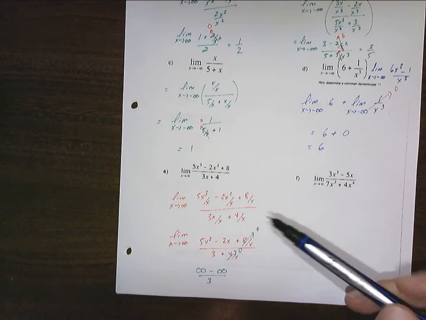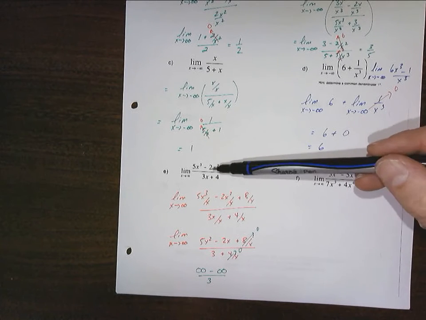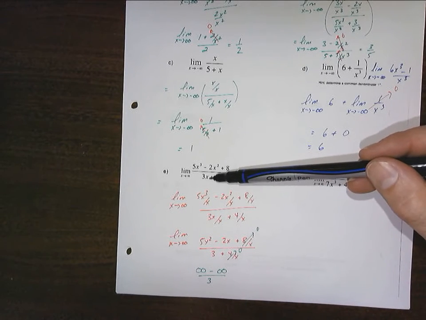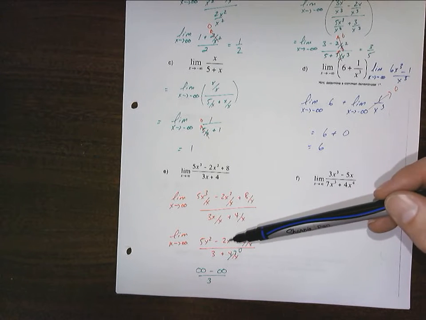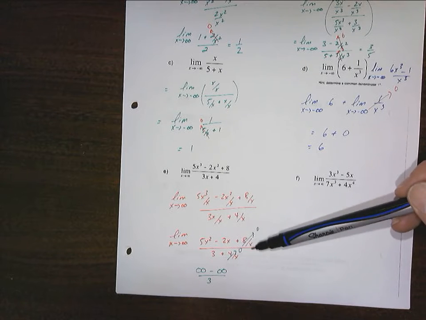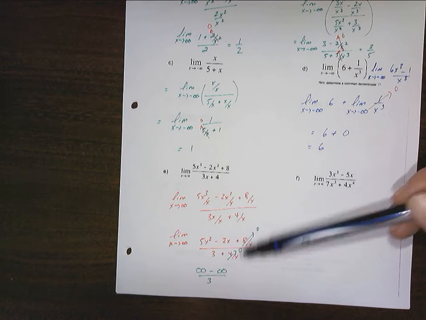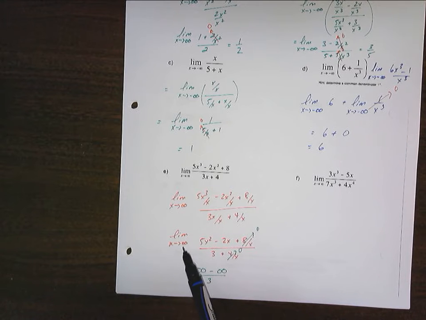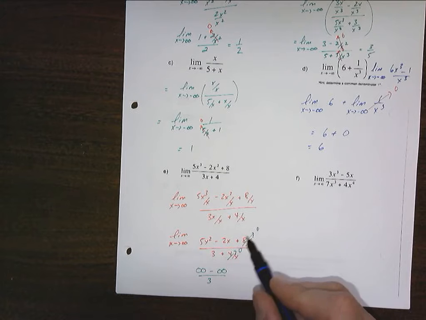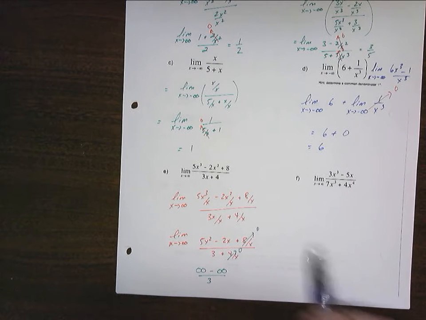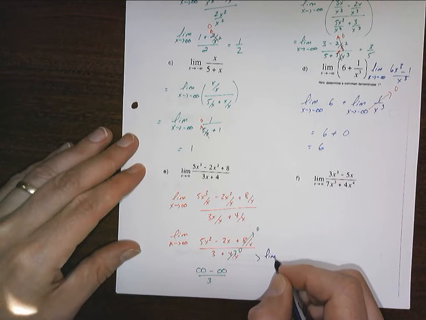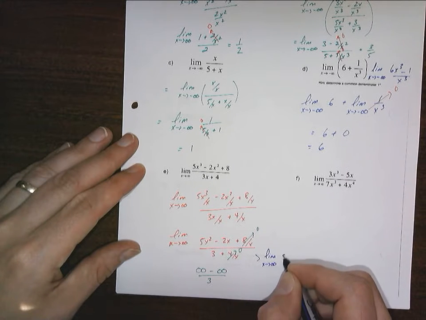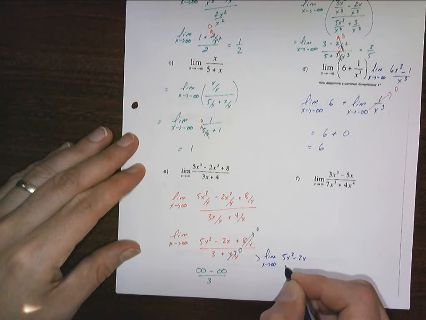I believe we did this one in class. This was our last one. We took the limiting variable of x, and we divide the top and bottom by it. It left us with 5x squared minus 2x plus 8 over x, over 3 plus 4 over x. Allow the limit to get closer and closer to infinity, so x is getting bigger and bigger. So this goes to 0, this goes to 0, which leaves us with 5, the limit as x approaches infinity, of 5x squared minus 2x over 3.